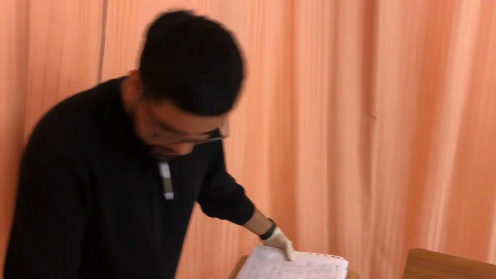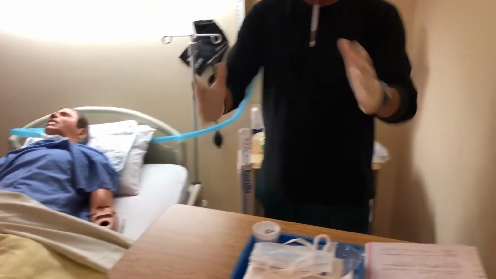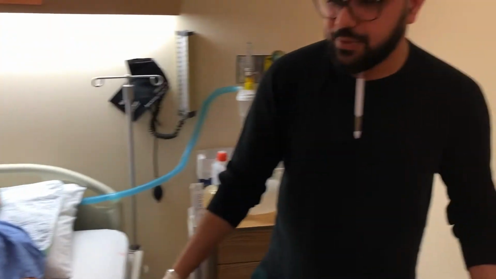Okay, so now we're going to go on to the trach part of it. So we could take our dressing tray here. For demo purposes, I'm going to be facing you guys. Otherwise, I wouldn't be facing the patient like this. I would be on the other side. But for demo purposes, I'm going to be doing it like this.